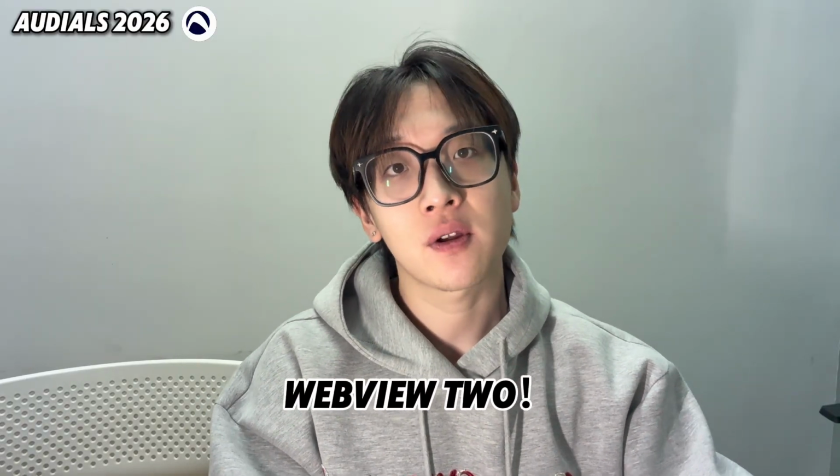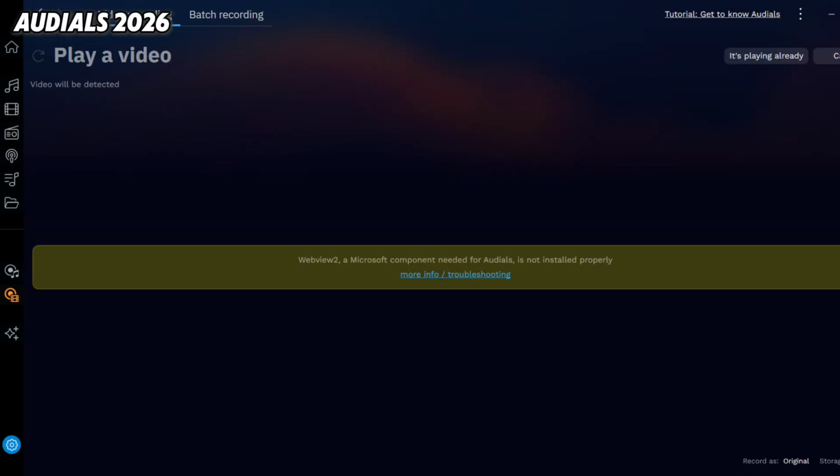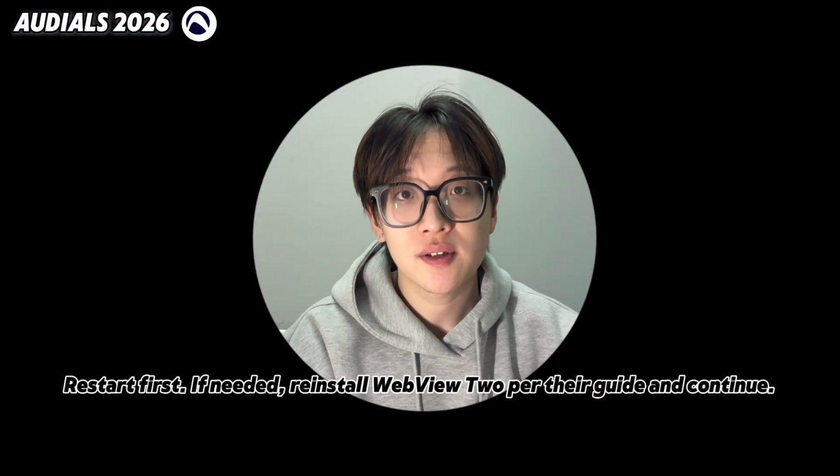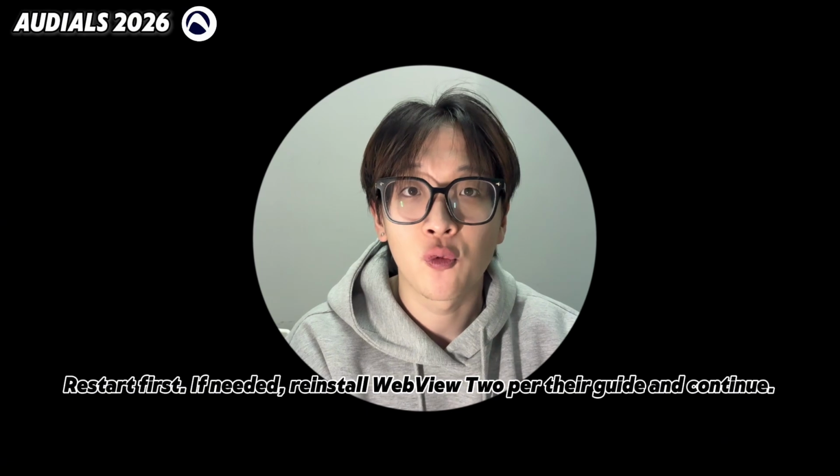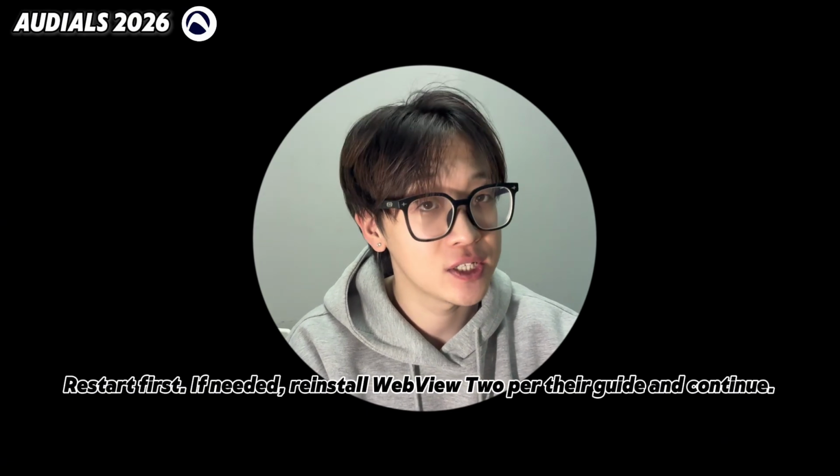One more thing with starting, WebView 2. I will be honest, I have to complain, seeing that pop up the first time really ruins the vibes. But the support is clear. WebView 2 is a Microsoft component needed mostly for video recordings. If it fails, you can see blank windows or recording related issues. So restart first if needed, reinstall WebView 2 per their guide, and continue.